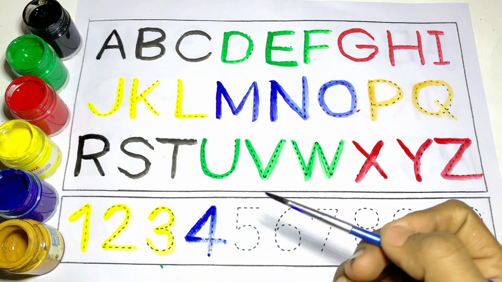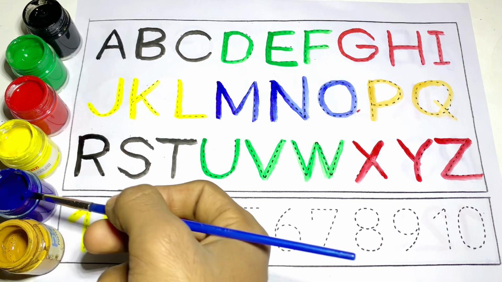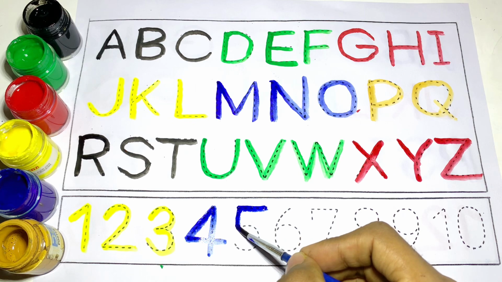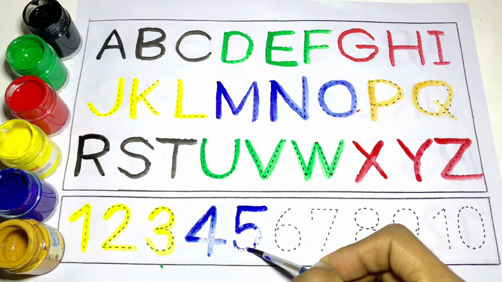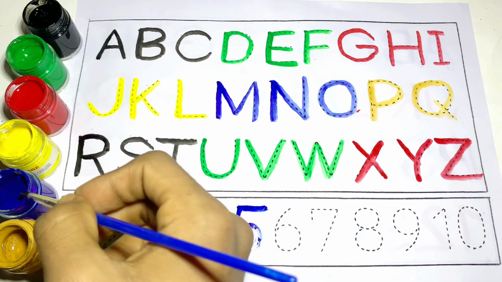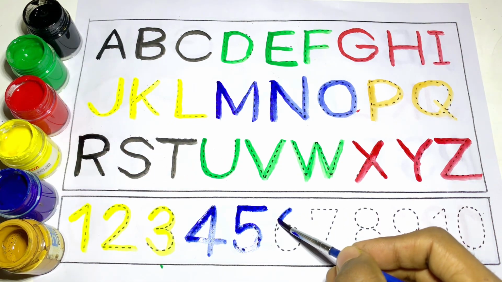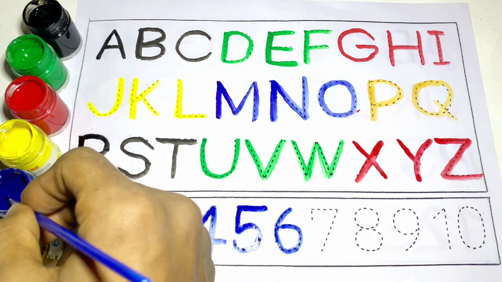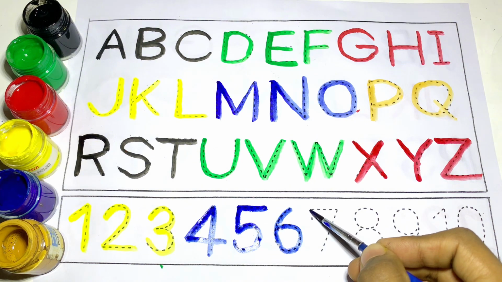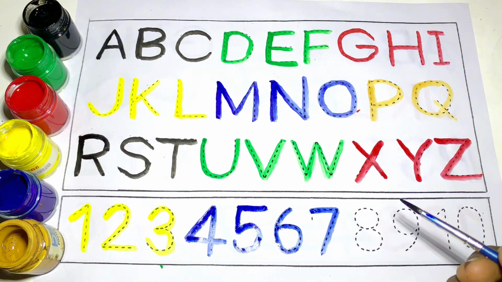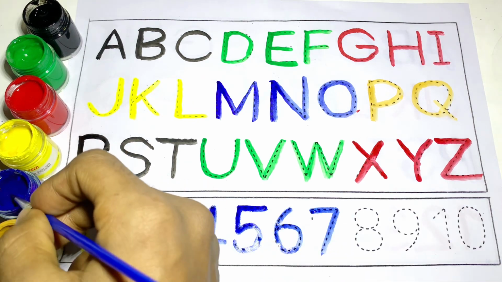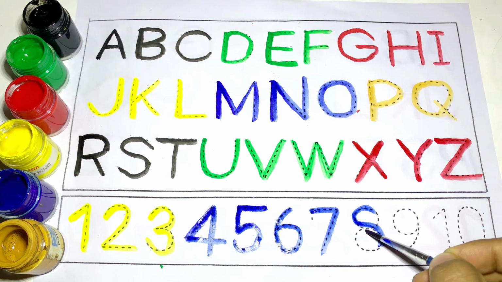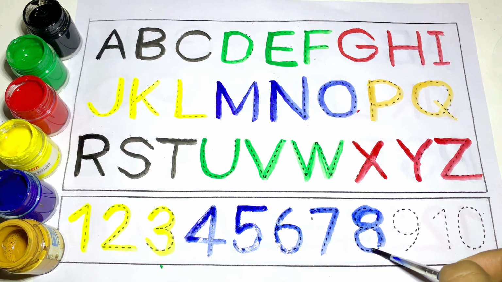F O U R, 4. Kids, next 5. The number 5. F I V E, 5. Kids, again use blue color and draw 6. S I X, 6. Kids, next 7. The number 7. S E V E N, 7. Kids, next 8. The number 8. E I G H T, 8.